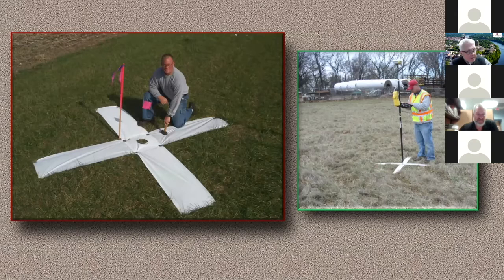because these targets will appear. I'll show you some examples here in a moment. They actually appear on the image. But the point is, no pun intended, you actually have a known coordinate value to go with it.